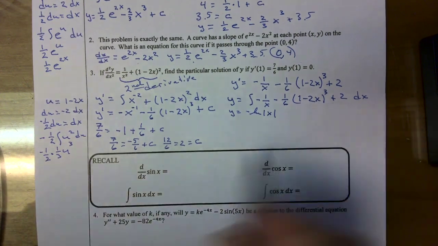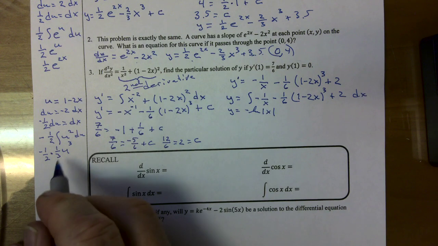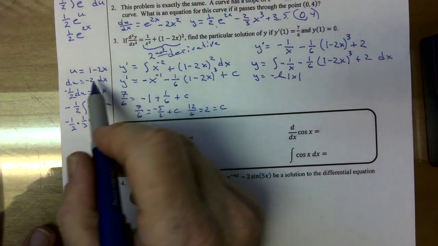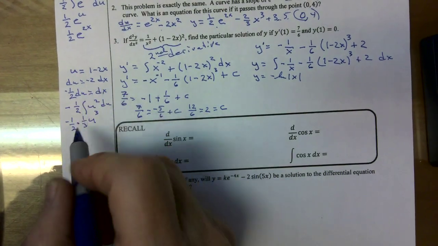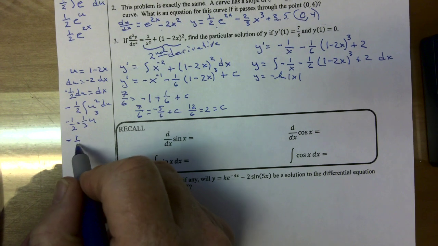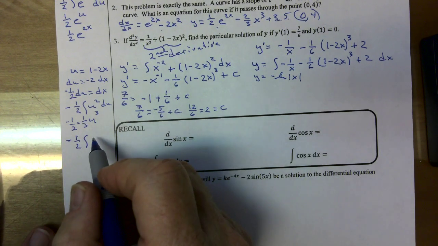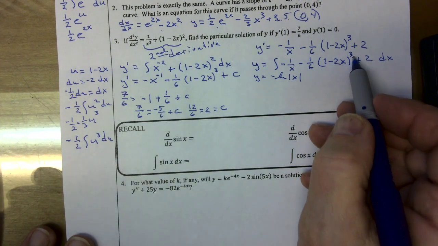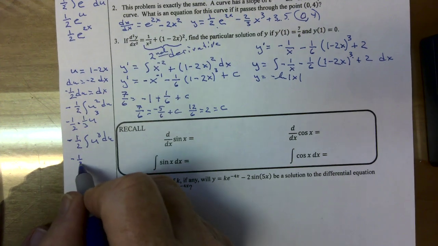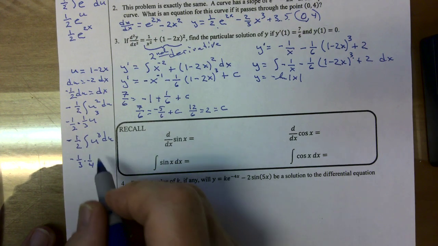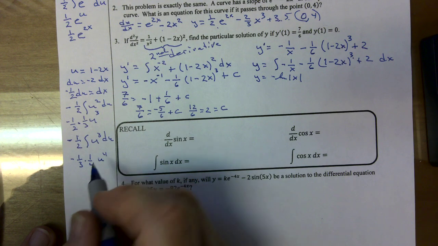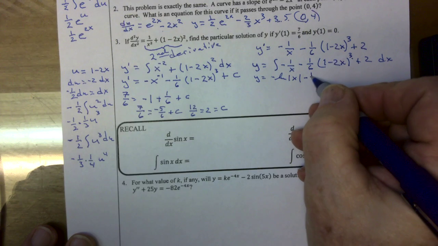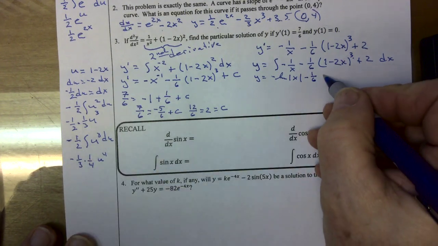I'm going to come over and do this again. So I'm going to have u be this. And then I'm going to get this. I'm going to get 1/2 du u. The only difference is I'm going to have a negative 1/2 integral u to the third du, because it's to the third right here. So that's going to give me a negative 1/2 times 1/4 u to the fourth. Okay, but I also have this minus 1/6. So I'm going to have a minus 1/6. This gives me a negative 1/12.